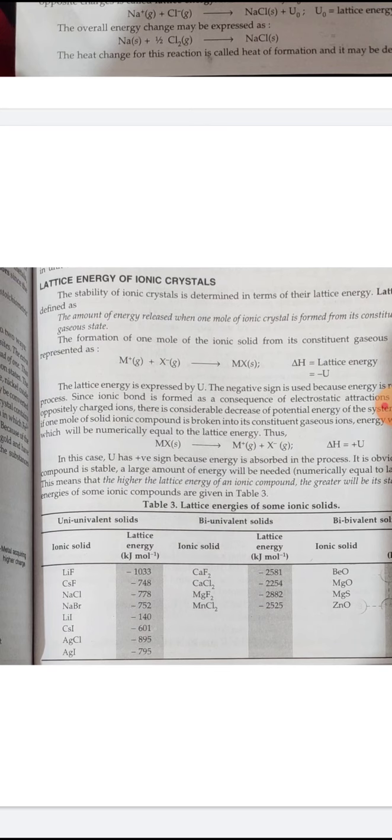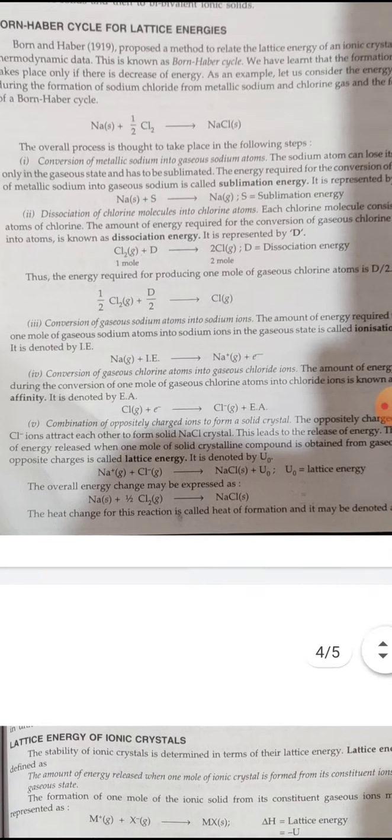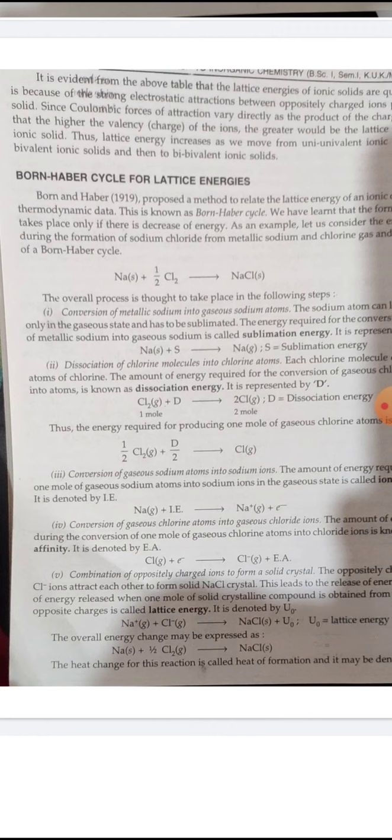Lattice energies of some compounds are given in the table. Ionic solids such as LiF have a lattice energy of minus 1033, cesium fluoride has minus 748, sodium chloride has minus 778, lithium iodide has minus 140, cesium iodide has minus 601, and so on. From the table, it is obvious that the lattice energies of ionic solids are quite high, and this is because of the strong electrostatic forces of attraction between the oppositely charged ions present in the solid.